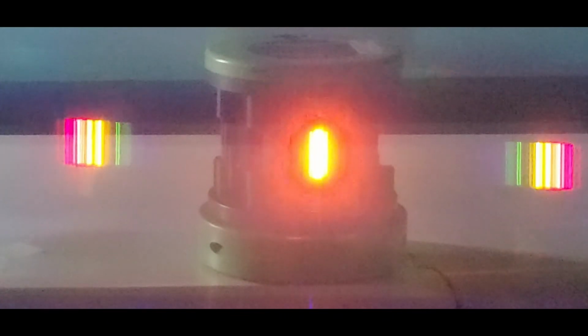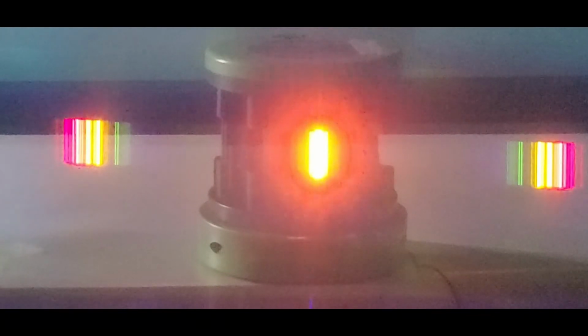When the lines shift to the left, we know a star is moving away from us, called a red shift. When it shifts to the right or the blue side, we say it's moving toward us. Red shift or blue shift.